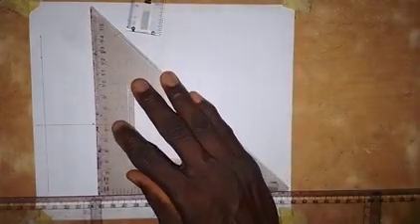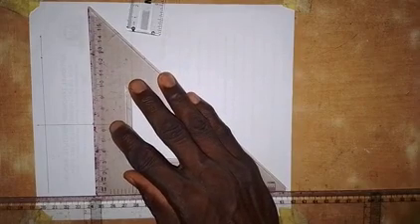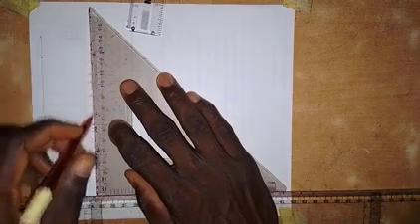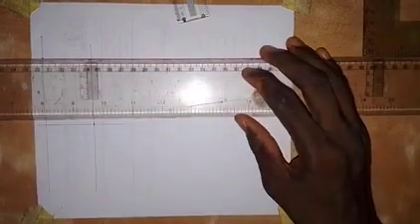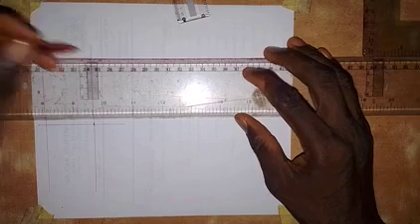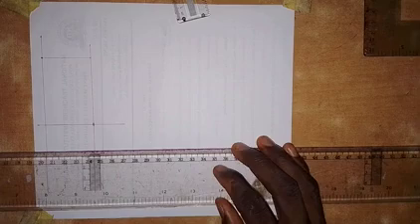Now I'm going to draw a vertical line from this point where we have that 40. So I will draw a vertical line down. Then I'm going to draw a horizontal line here now. So this is the horizontal line. This rectangle is the front elevation of the square prism.